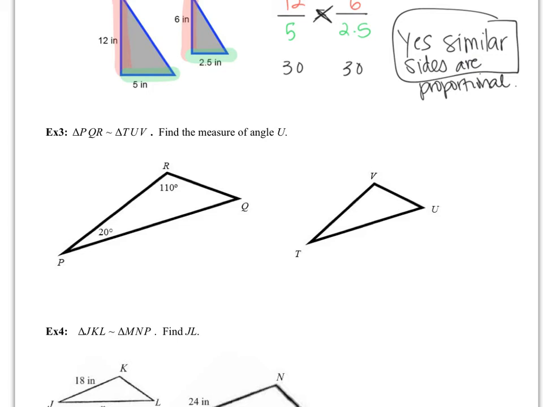P, Q, R would match up with T, U, V in that order. So this would mean that angle P and angle T are going to be congruent. So angle T would be 20 degrees. Angle R and angle V would also be congruent, so this would mean that angle V would be 110 degrees. And I'm being asked to find angle U, which is here, which is going to be equivalent to angle Q.